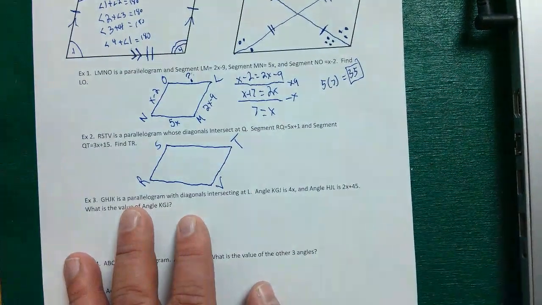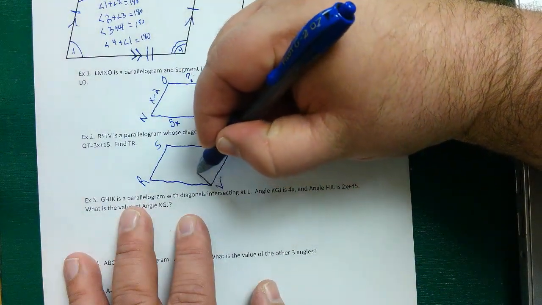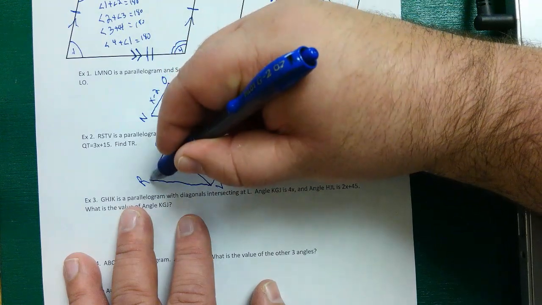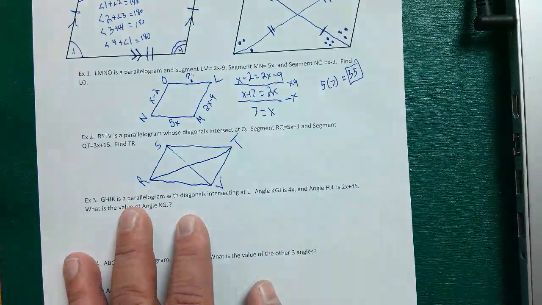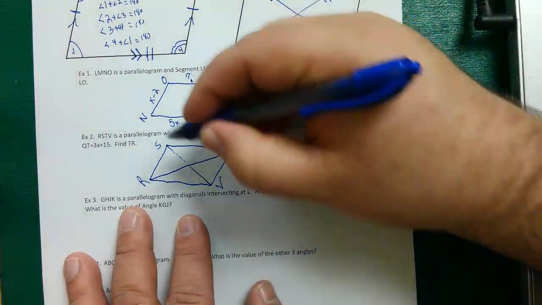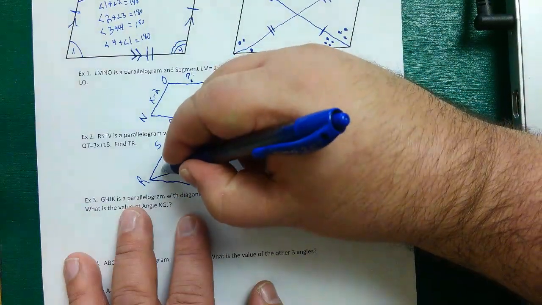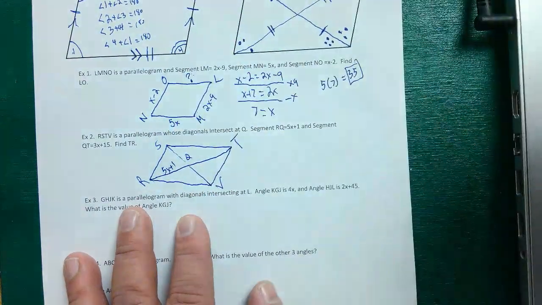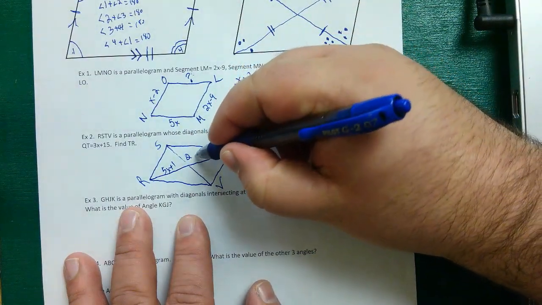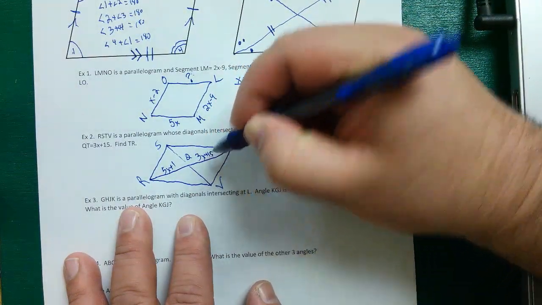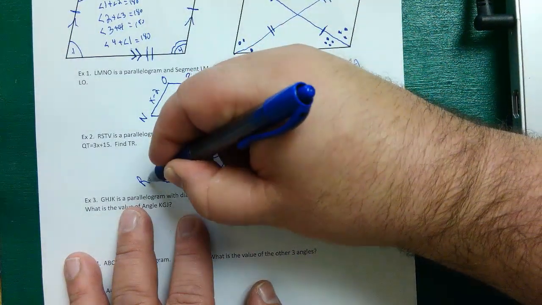And it says that the diagonals intersect at Q. So I've got to have my diagonals on here this time. Diagonal and diagonal. It says that RQ, from here to here, is 5x plus 1, and QT is 3x plus 15. And we want to find the length from T all the way to R.